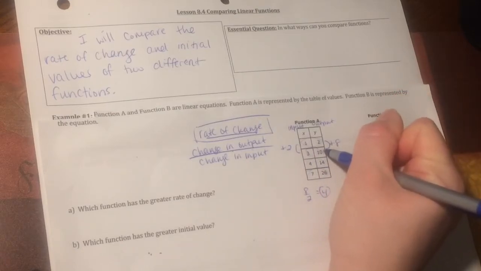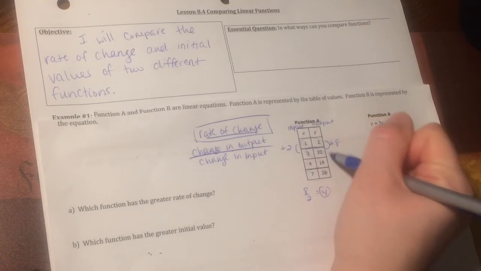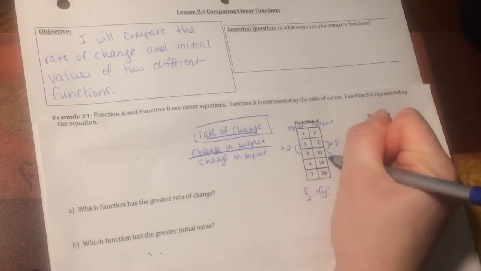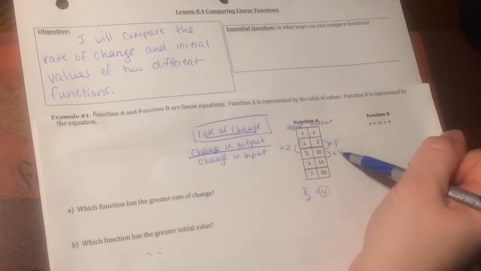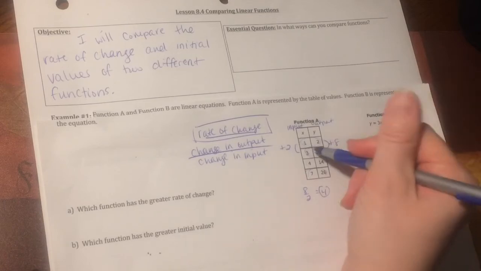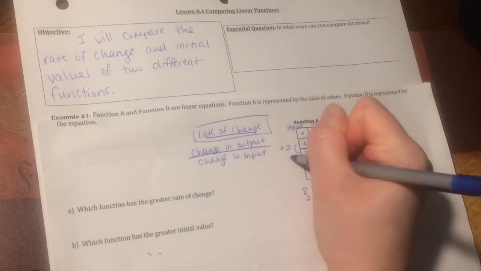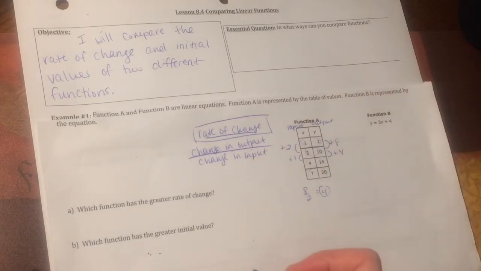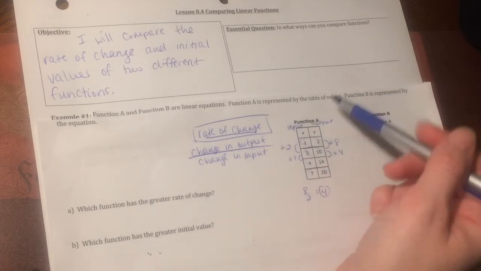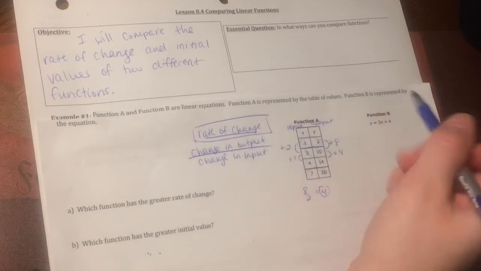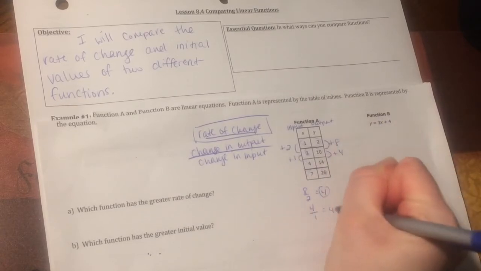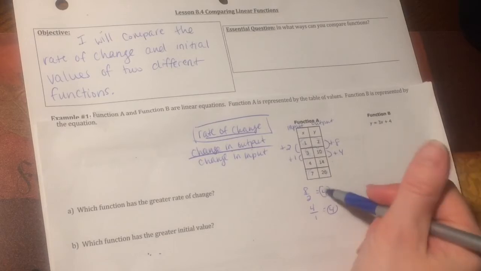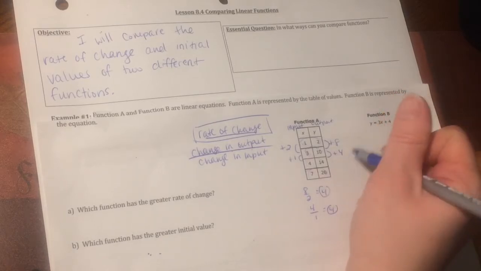Let's check the next 2 points in our table of values. We have 3, 10 and 4, 14. So when you go from 10 to 14, you add 4. That's the change in output. And when you go from 3 to 4, the change in input is you're adding 1. So if we calculate the rate of change, which is the change in output over the change in input, it's 4 over 1, which is also 4. So notice so far the rate of change is constant.